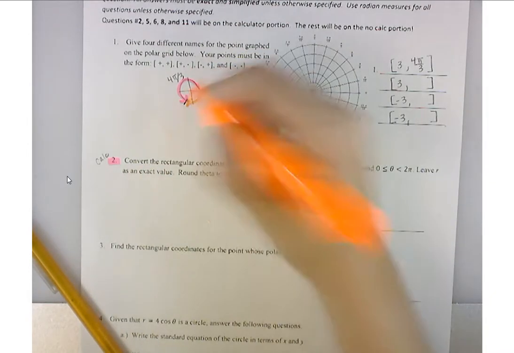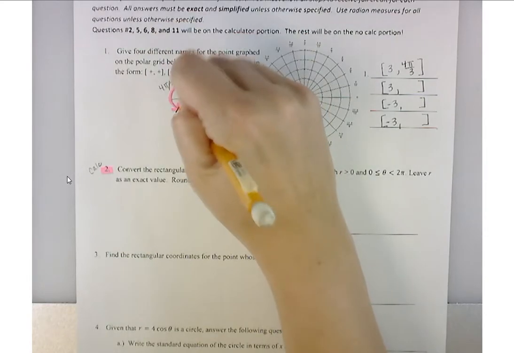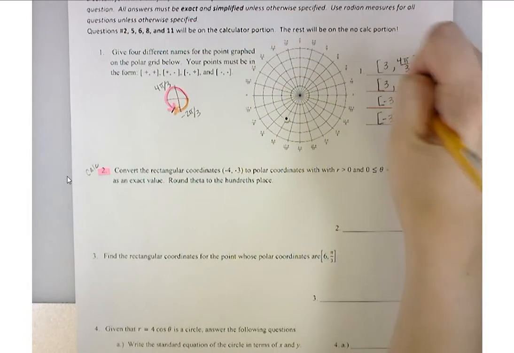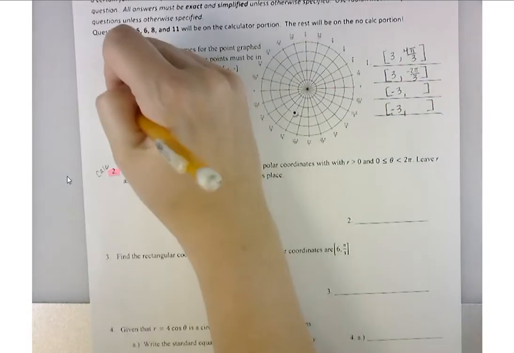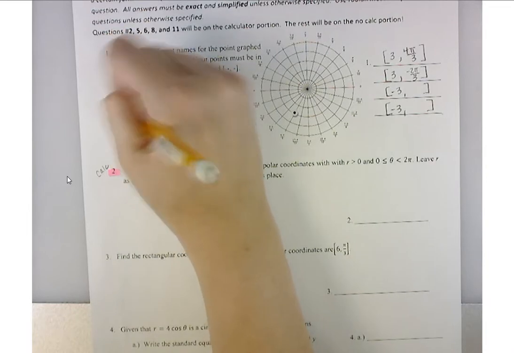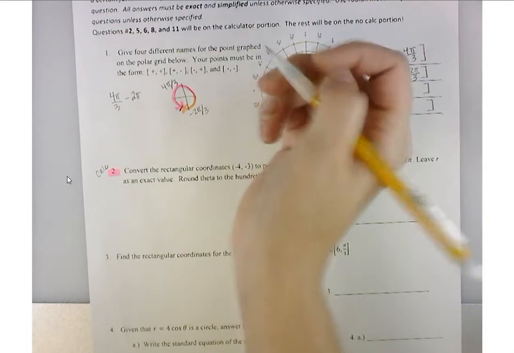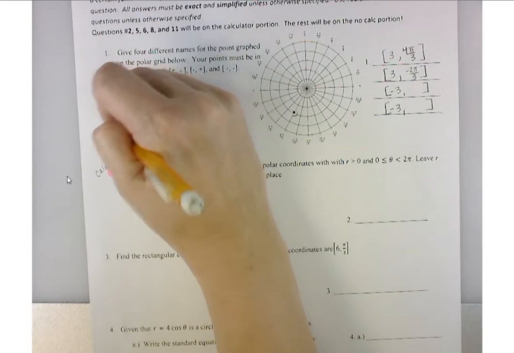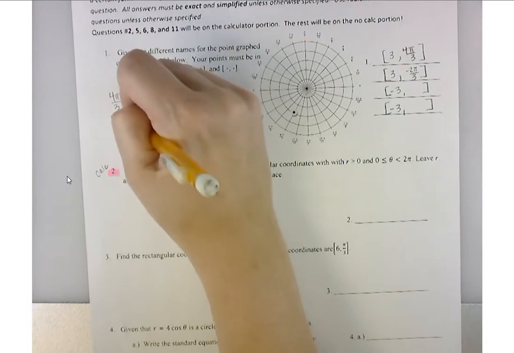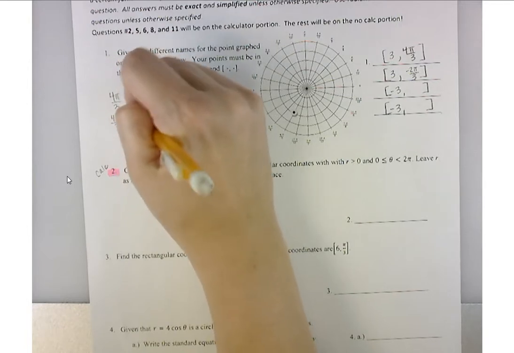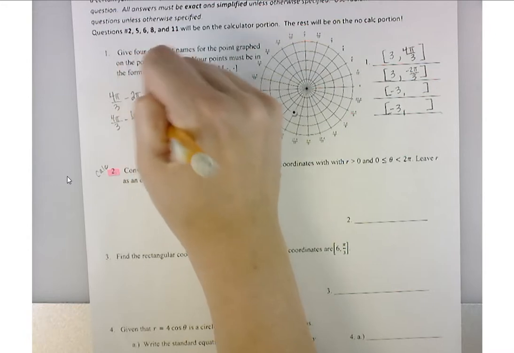And that would be negative 2 pi over 3. So that's one way you can think of it. You can also think of it as 4 pi over 3 minus 2 pi. Okay, so 4 pi over 3 minus 2 pi becomes 6 pi over 3, which is negative 2 pi over 3.